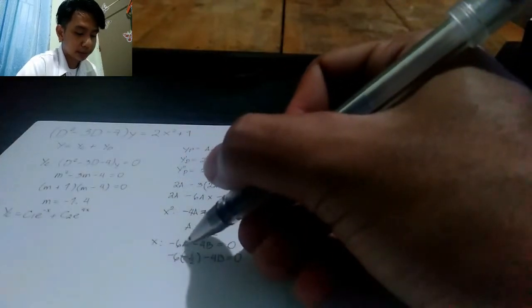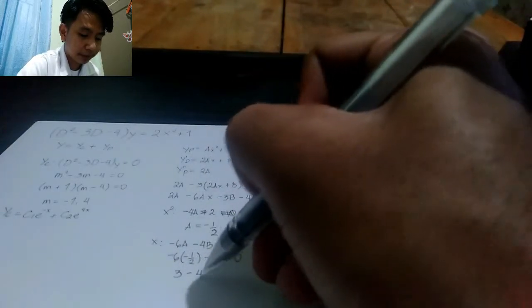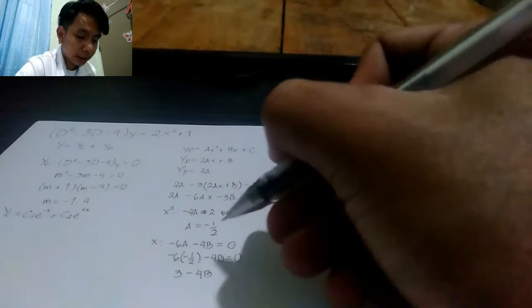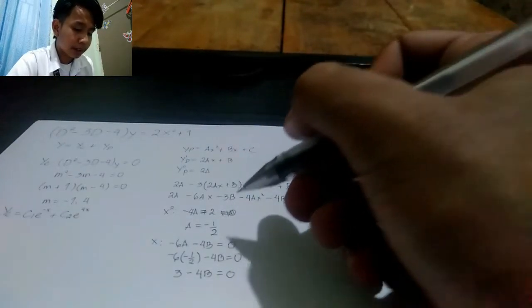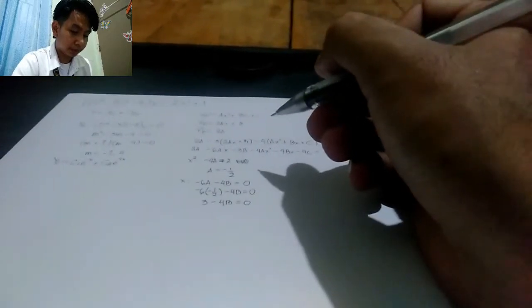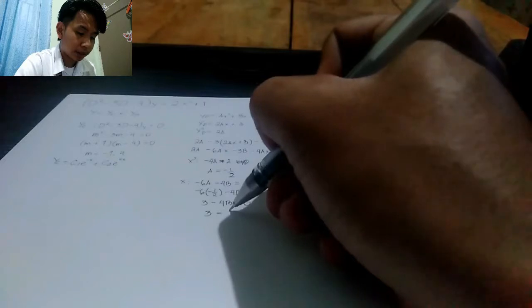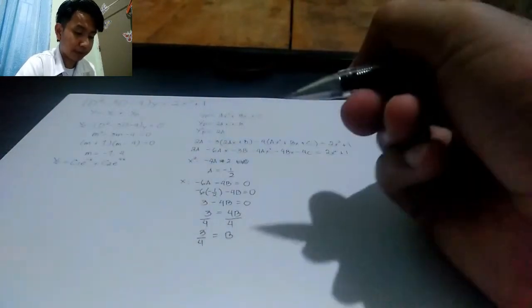Negative 6 times negative 1/2, positive 3 minus 4b equals sa 0. Then, lipat natin yung negative 4b. So, 4b dito, then divide both sides by 4. So, ang b natin ay 3 over 4.